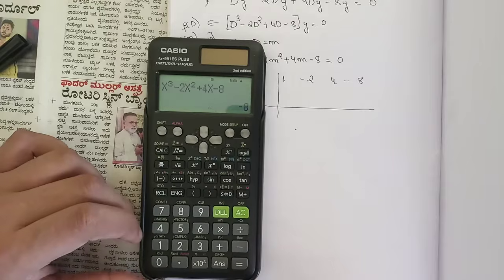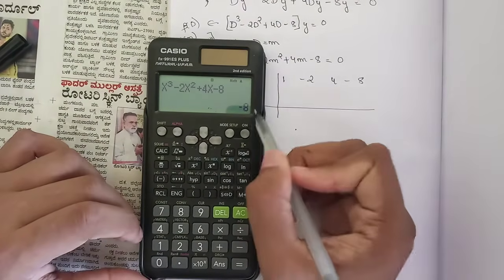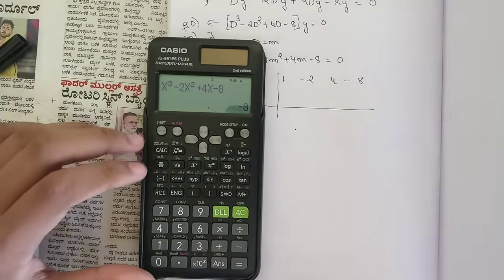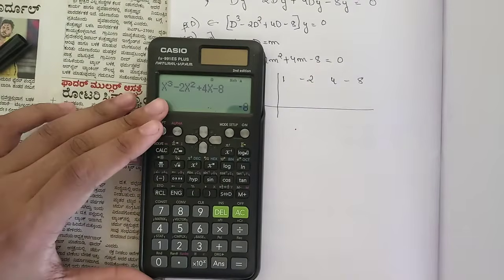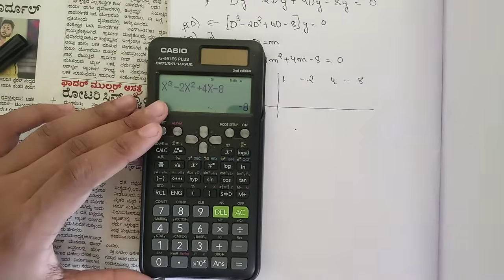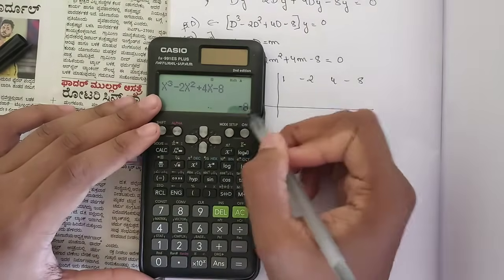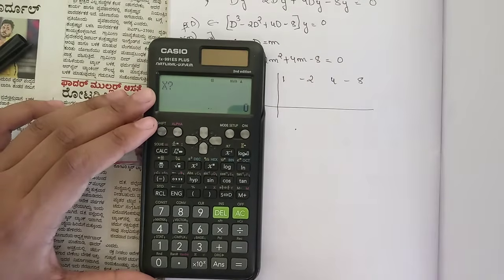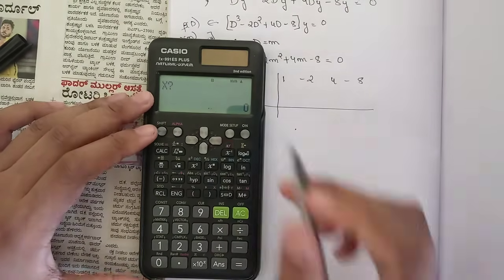Now press it. So the answer we are getting here is minus 8, but our goal is this answer should be equal to 0. So we know that the first root we have not yet found. If we put the value x equal to 0, we get minus 8. So now again press the equal to sign. After that it again asks the value of x.